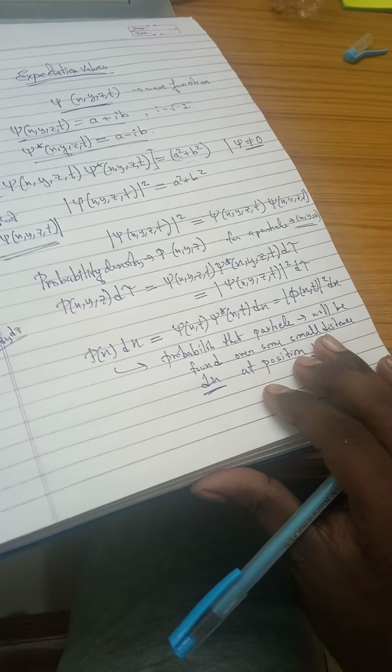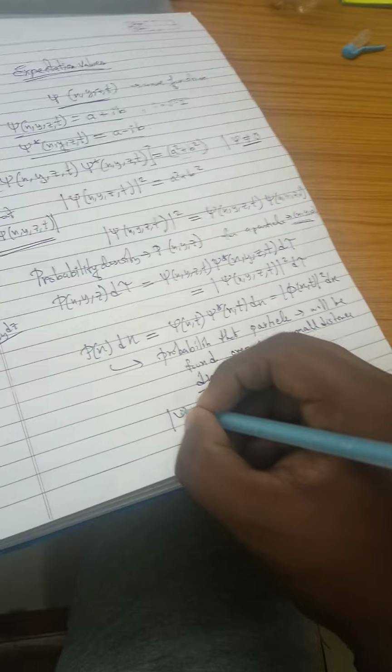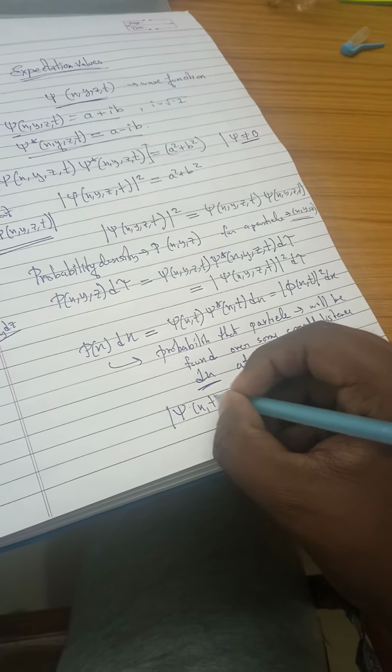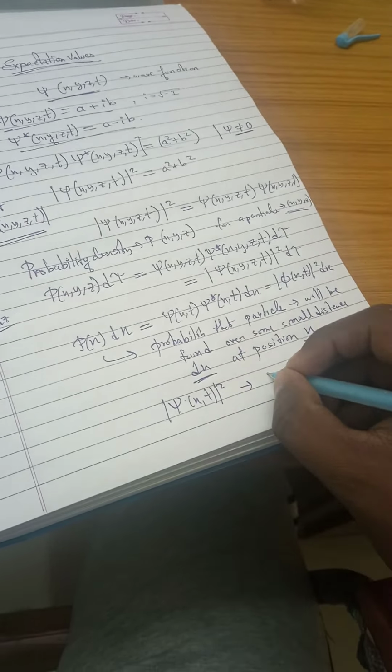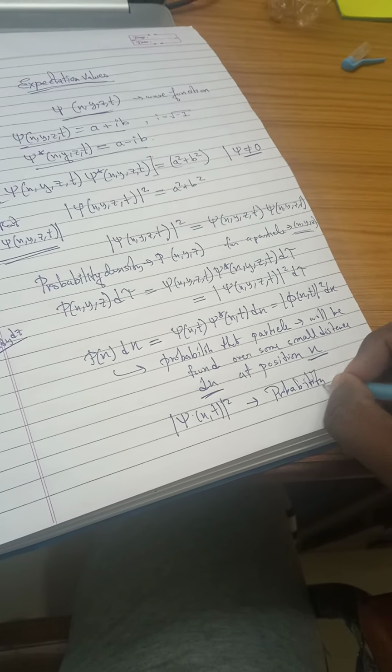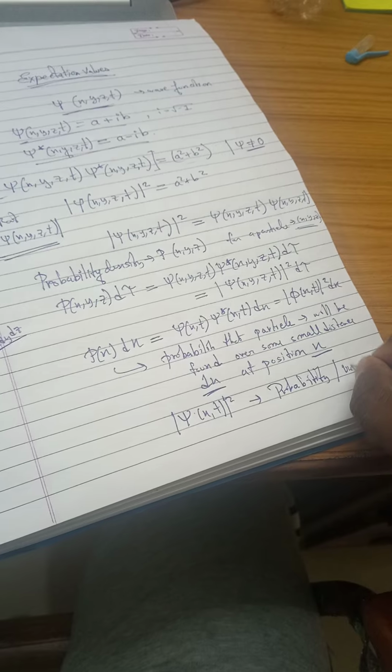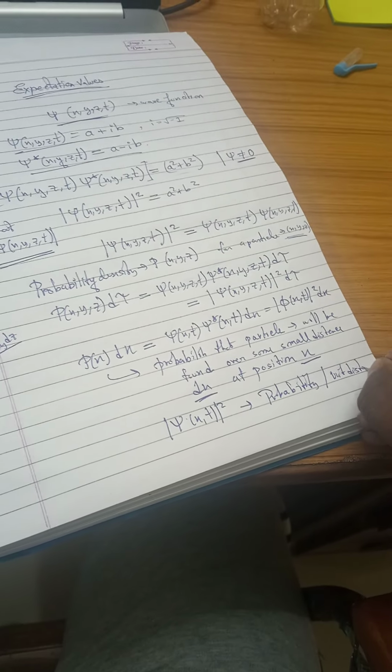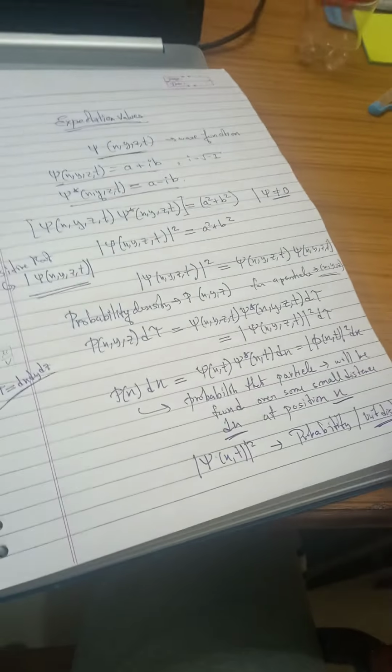And this modulus of psi of x comma t whole square is the probability per unit distance. Okay, I hope it is clear.